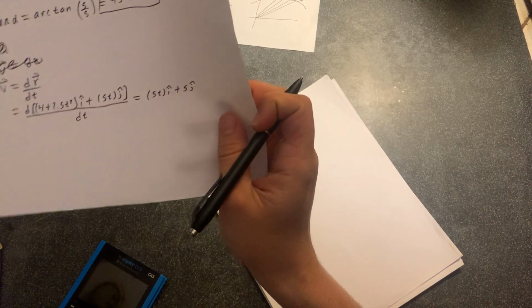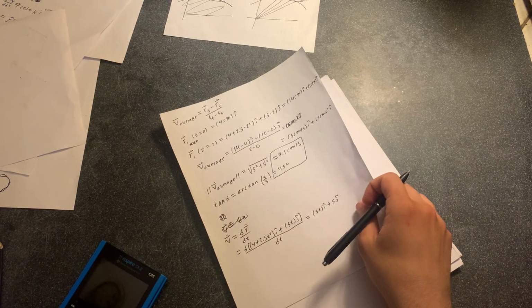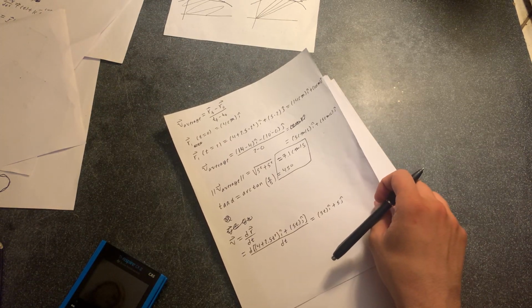All right, so you get 5t i hat plus 5t j hat.